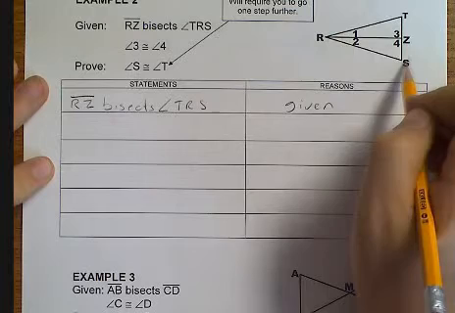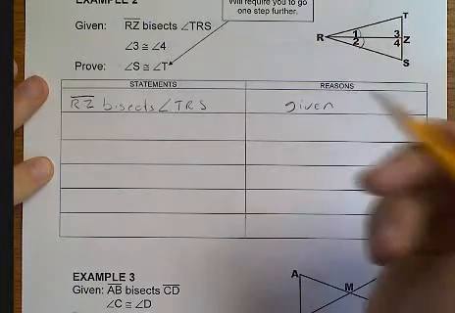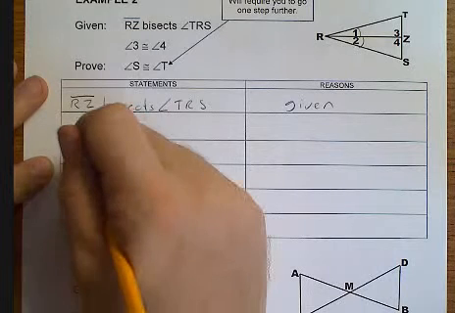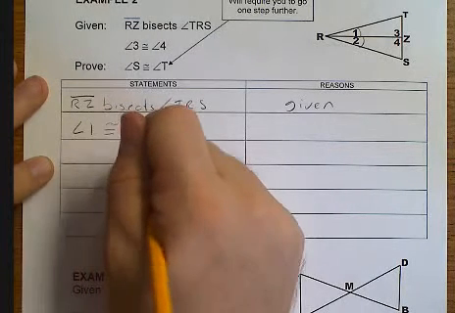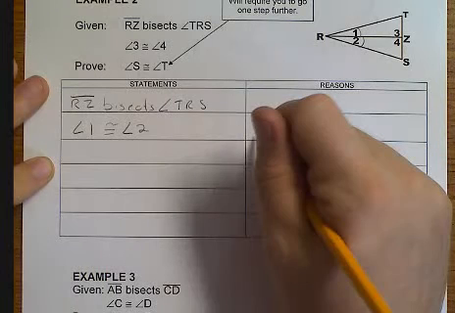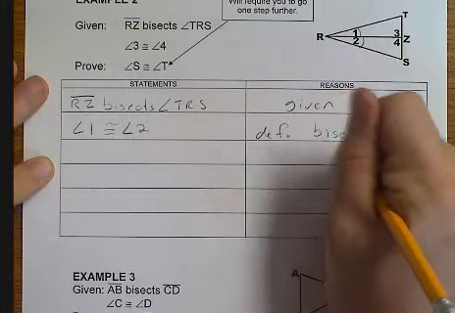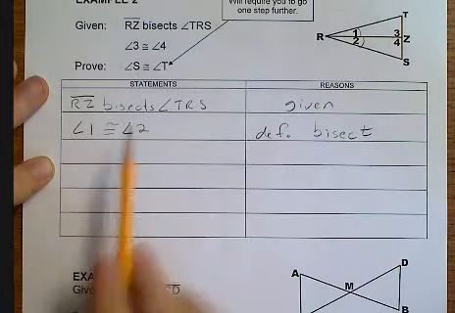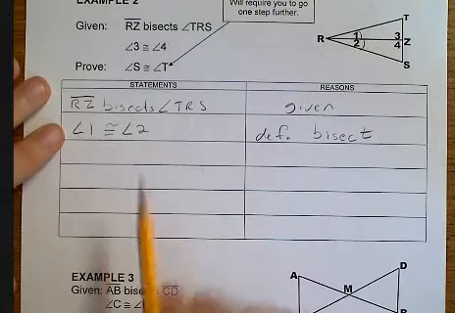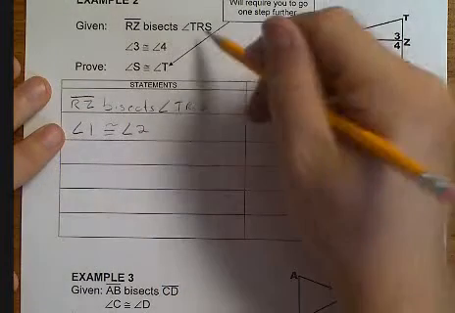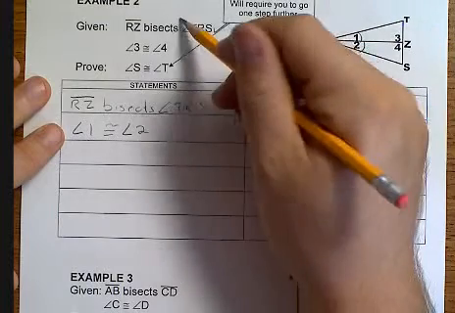That means that this angle and this angle are the same. Angle 1 is congruent to angle 2, and the reason is the definition of bisect. I've got a congruency, I can move on. We check that one off. Check it here where you can see it a little bit better.